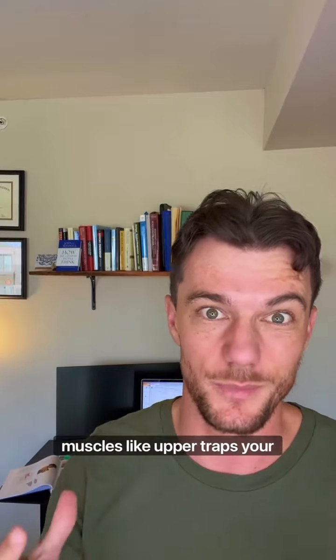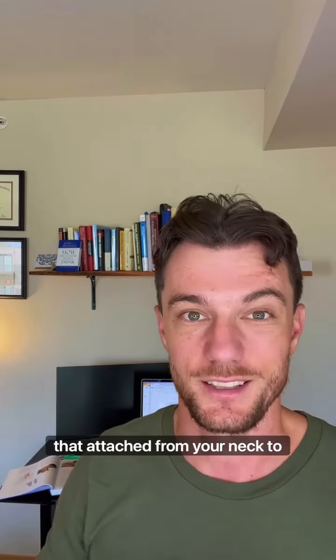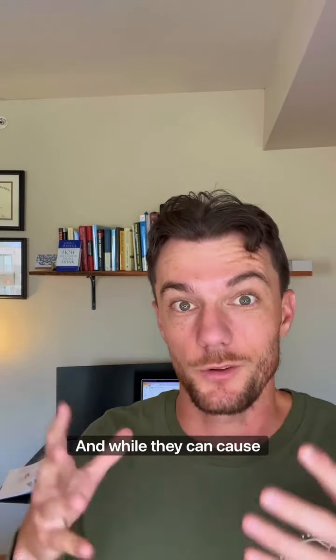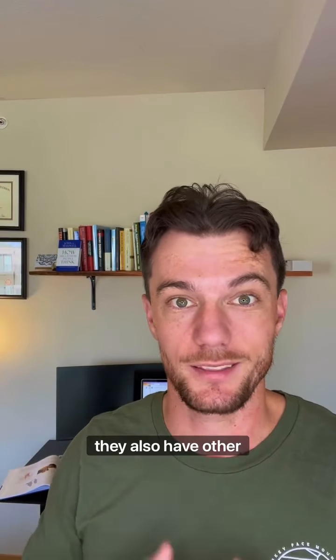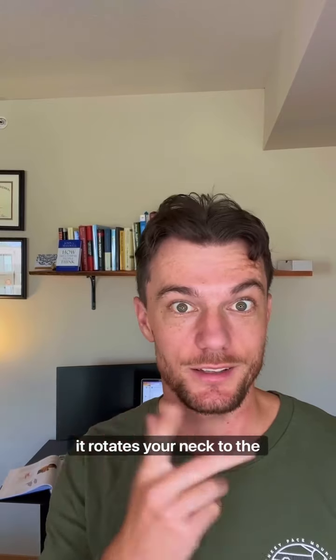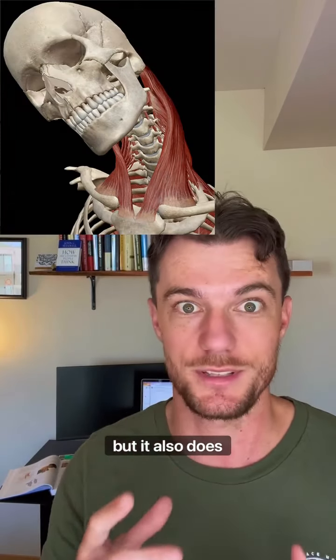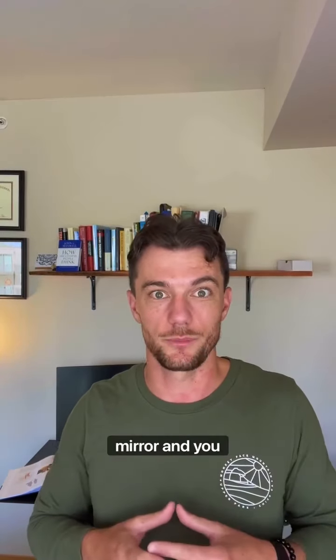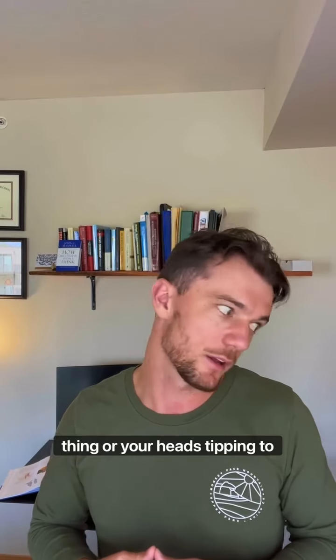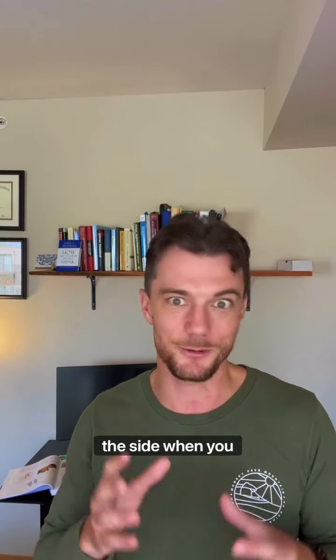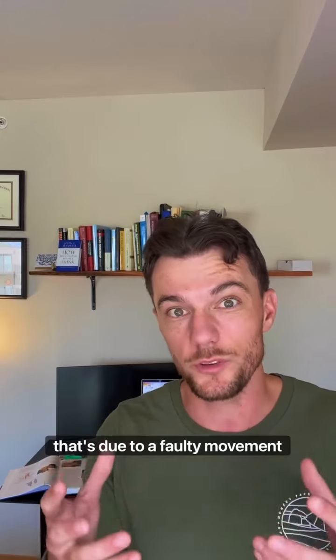But there's also a ton of muscles like your upper traps and your SCM that attach from your neck to somewhere else. And while they can cause rotation of your neck, they also have other actions. So your SCM, for example, rotates your neck to the opposite side, but it also does side bending. So if you look at yourself in the mirror and you realize you're doing this weird thing, or your head's tipping to the side when you rotate, often that's due to a faulty movement pattern.